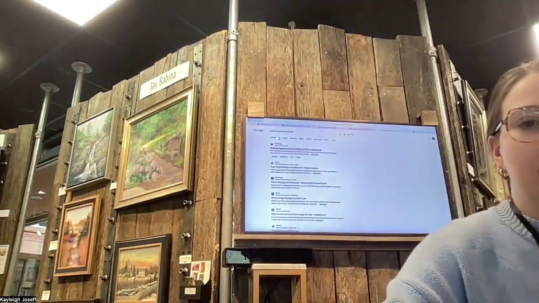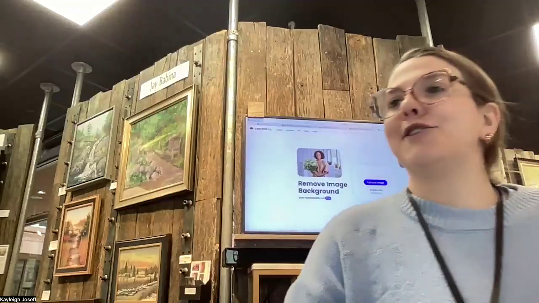Well, I guess you could actually just write down yeah, it's remove.bg. And I guess you could go straight to there actually. You don't have to Google it. That's just my process. Remove.bg. So www.remove.bg. And it'll take you to this page.